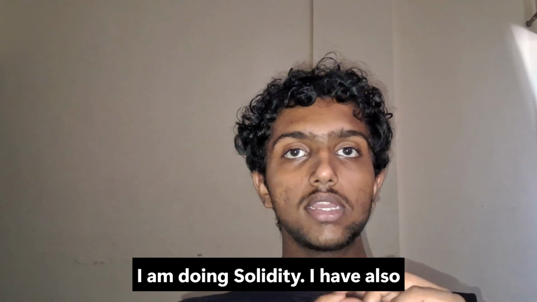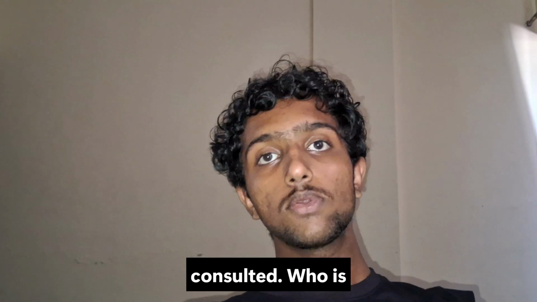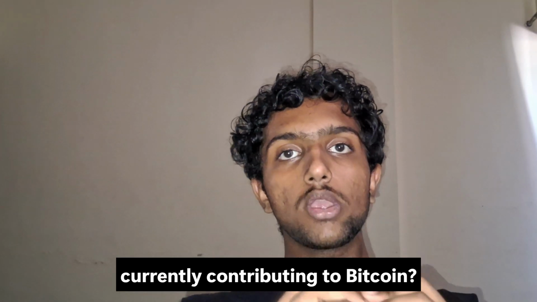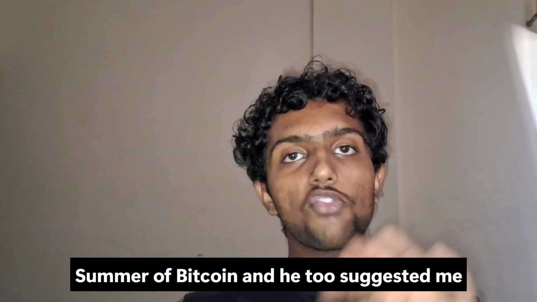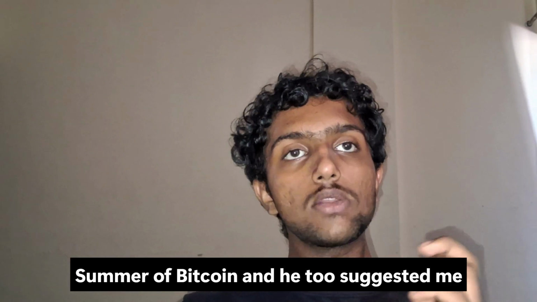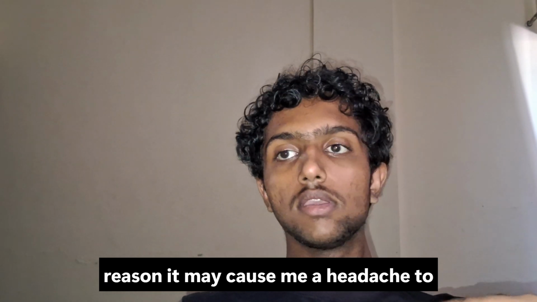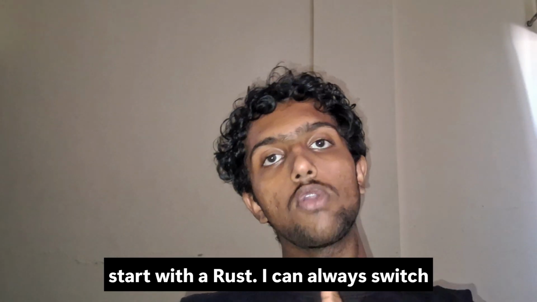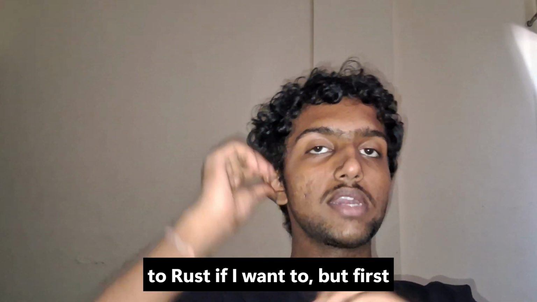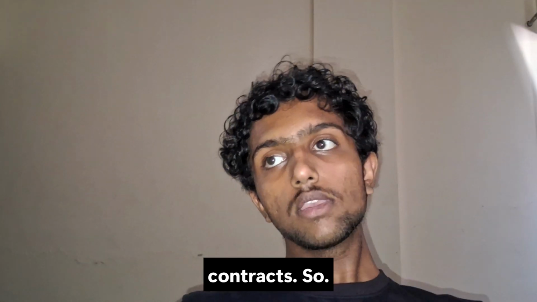I am doing Solidity. I have also consulted one of the IITians who is currently contributing to Bitcoin, Summer of Bitcoin, and he too suggested me to start with Solidity, for the same reason, because it may cause me a headache to start with Rust. I can always switch to Rust if I want to, but first I will master Solidity and making smart contracts.